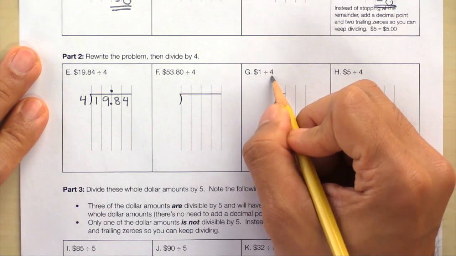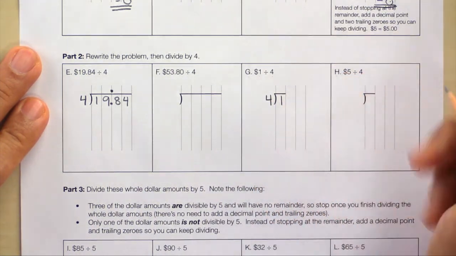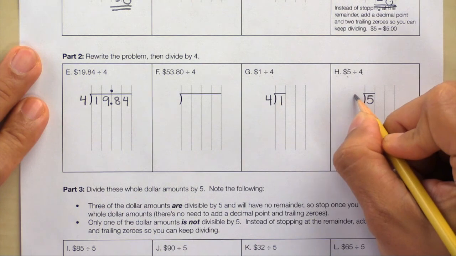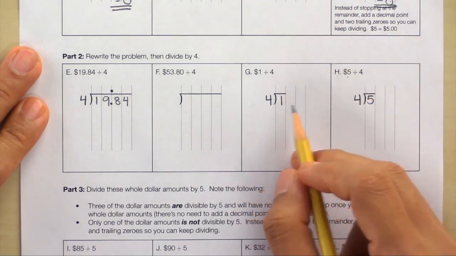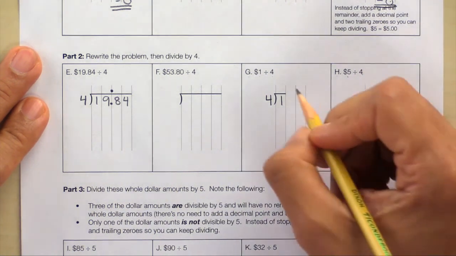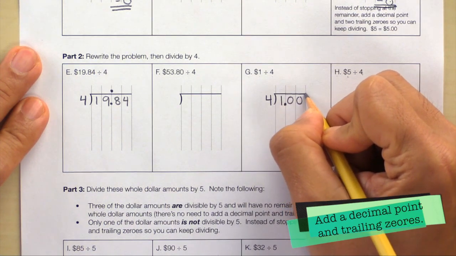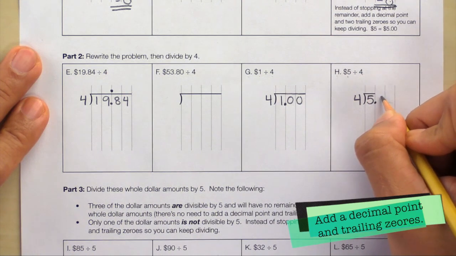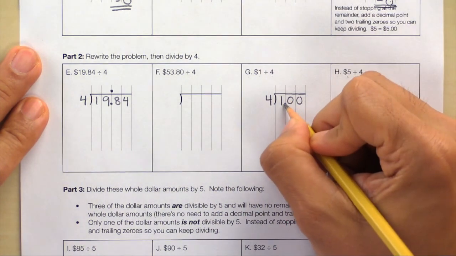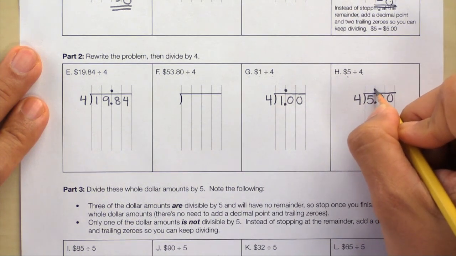G, we have $1 divided by 4. Here's $1 divided by 4. Box H shows $5 divided by 4. In both of these problems, students are going to end up with remainders, but instead of stopping at the remainder, we're going to add a decimal point and 2 trailing zeros so students can keep dividing. And remember, this decimal point should go straight up, and this decimal point should go straight up as well.